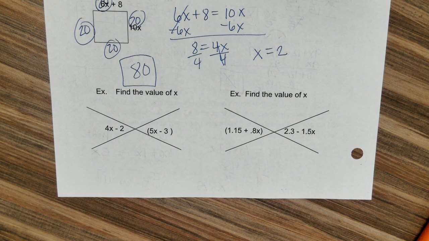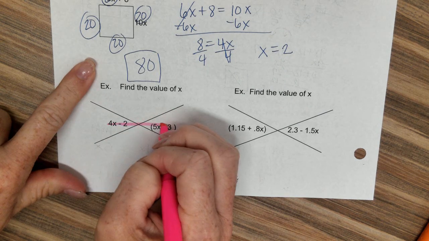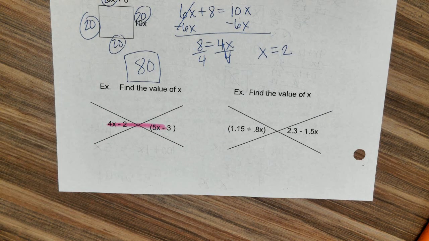And the last two questions say find the value of x. And these are adjacent angles, which you would have learned in 8th grade math, but you skipped it. All you need to know is, if the angles are across from each other like this, here's my highlighter, like, see how this angle is adjacent to this angle? That means they're equal. So you just make an equation by setting them equal.